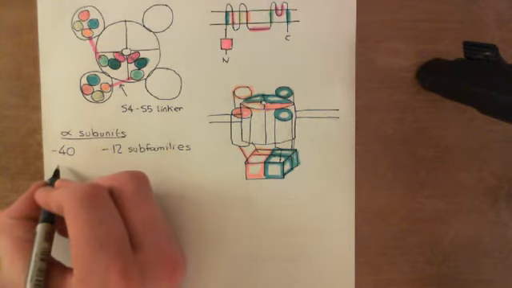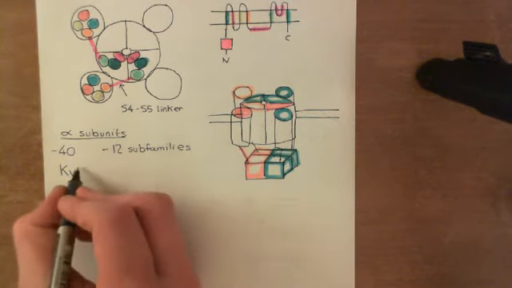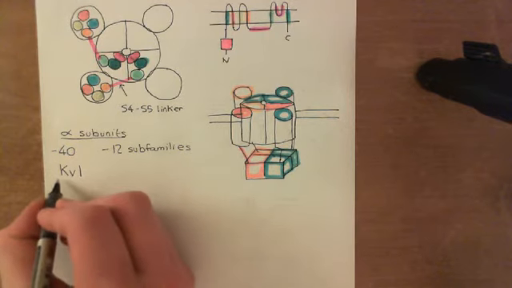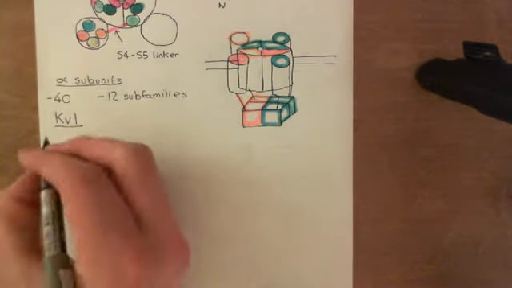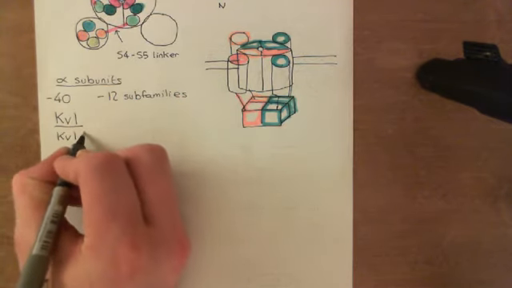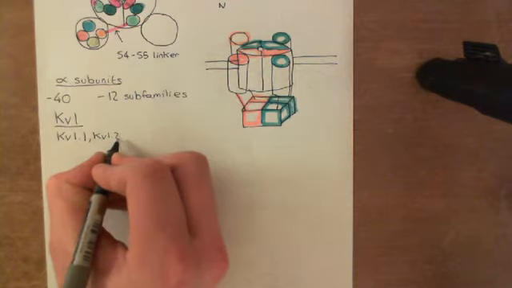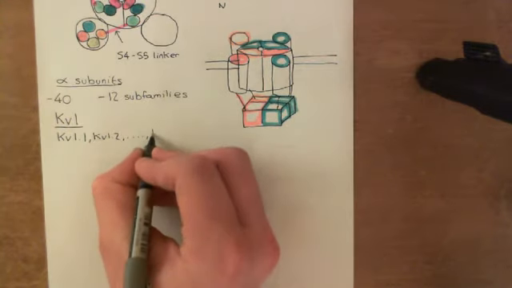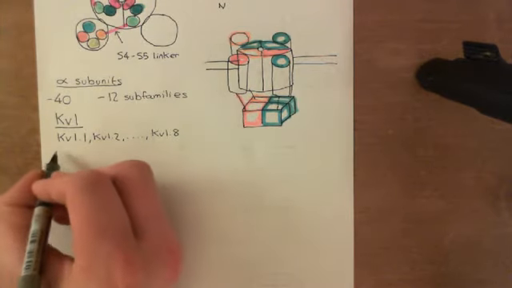So firstly, let me just introduce you to the nomenclature. You start off by putting a K, for potassium, then you put V for voltage, and then the first subfamily is going to be KV1. So we're now talking about the KV1 subfamily of alpha subunits of voltage-gated potassium channels. There are 8 members in this family. There is KV 1.1, that's the first member, then there will be KV 1.2, and then it will go all the way up to KV 1.8, so it's quite sensible naming. That's the first subfamily.